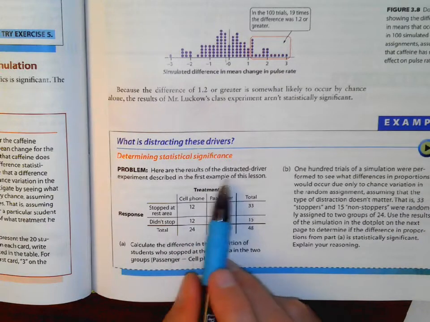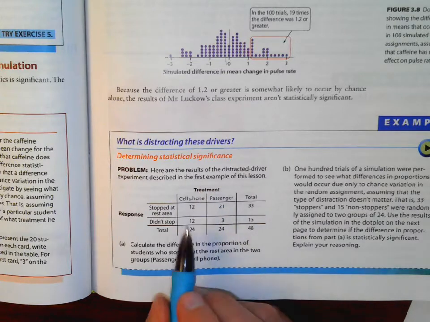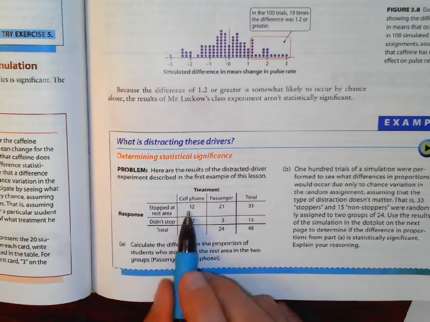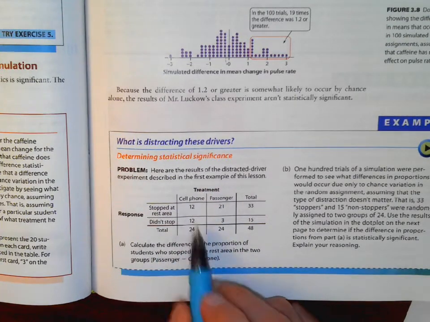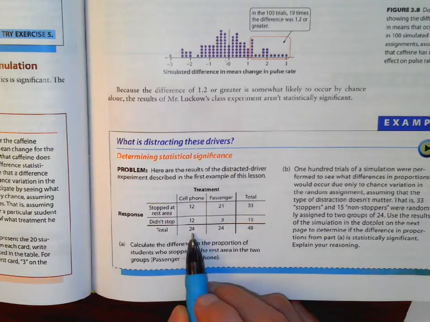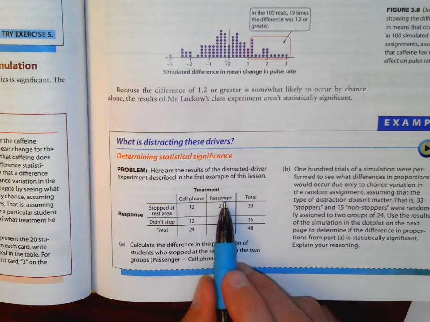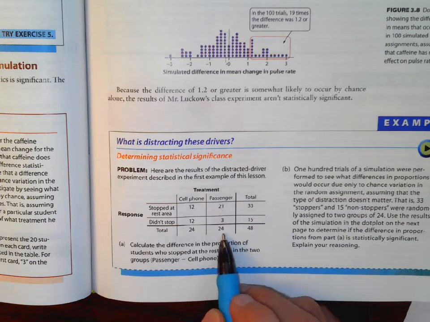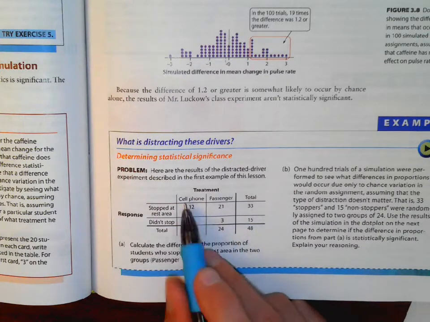Here are the results of a distracted driver experiment. Of those that stopped at the rest stop, of those on the cell phone, 12 out of the 24, so half of them did. And if they had a passenger with them, 21 out of 24 did. 21 out of 24 is almost 88%. So 88% versus 50%.